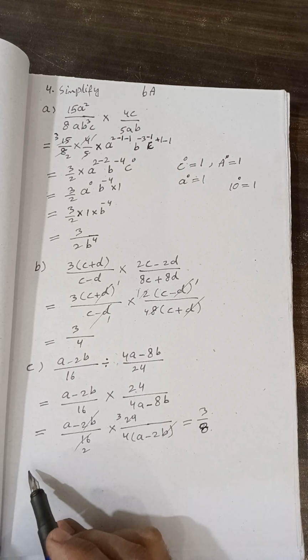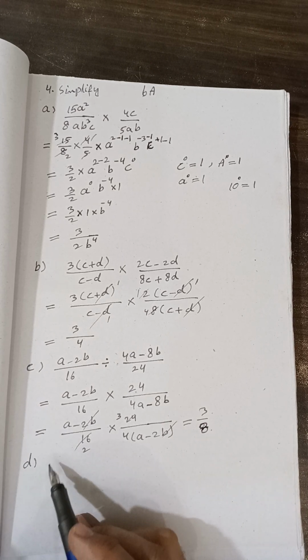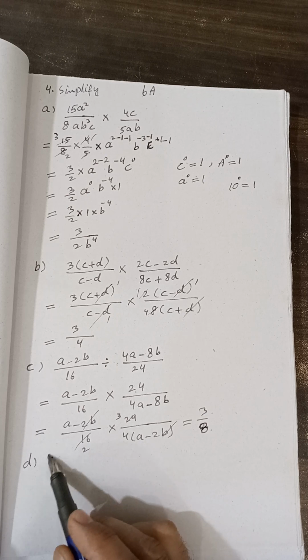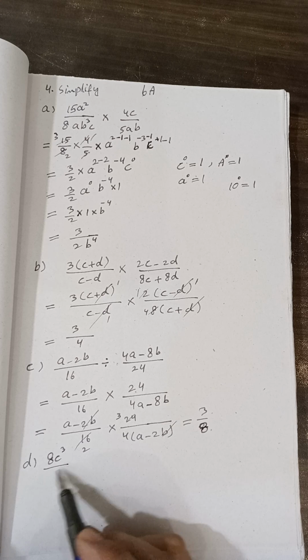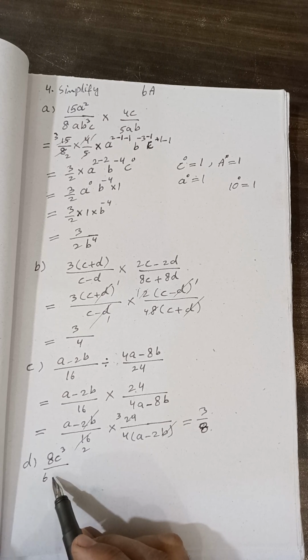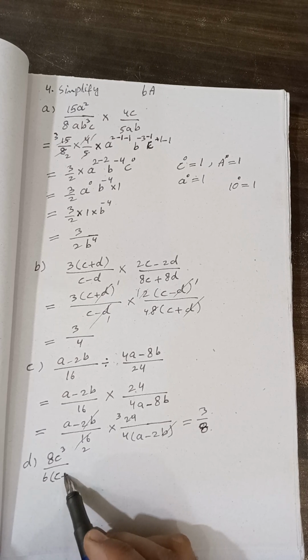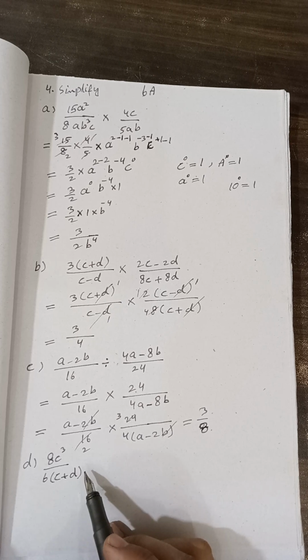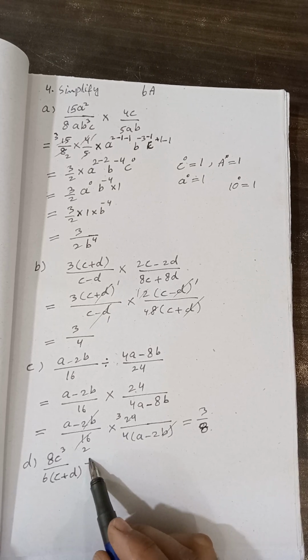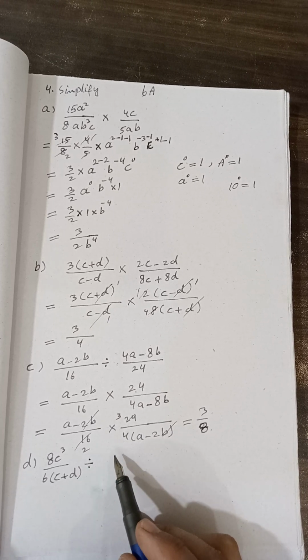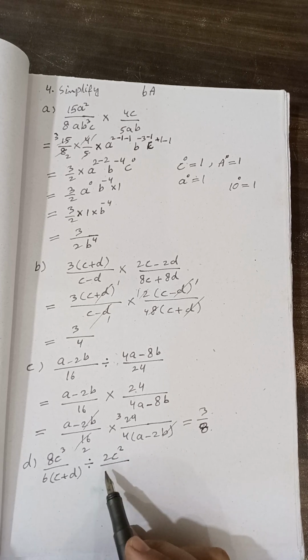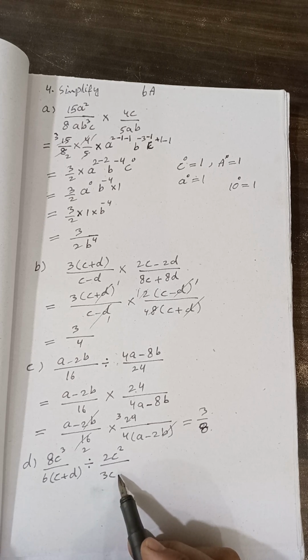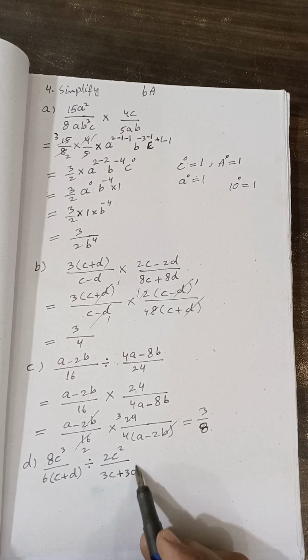Now there is a D part. 8c cube over 6 into c plus d, divided by 2c square over 3c plus 3d.